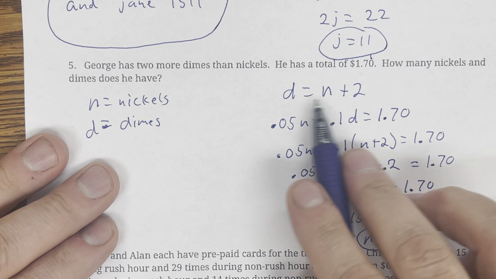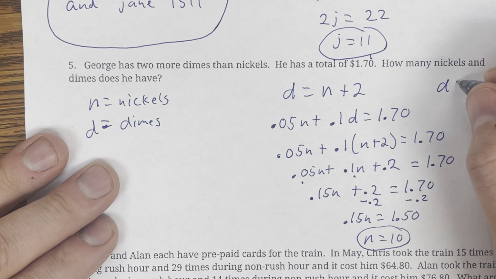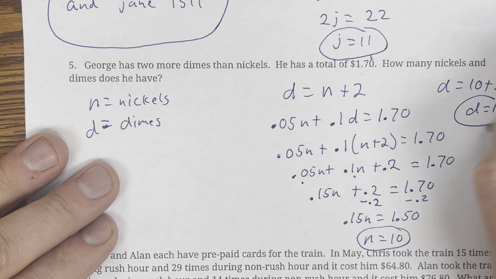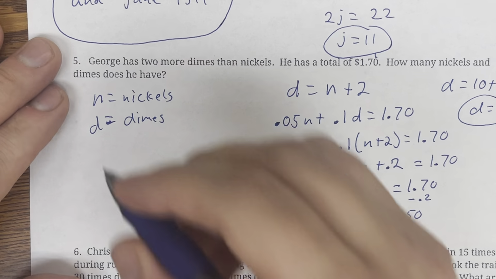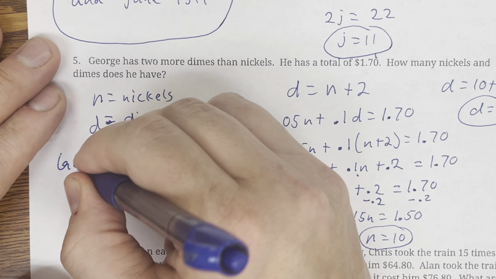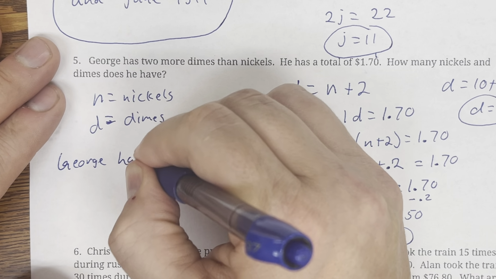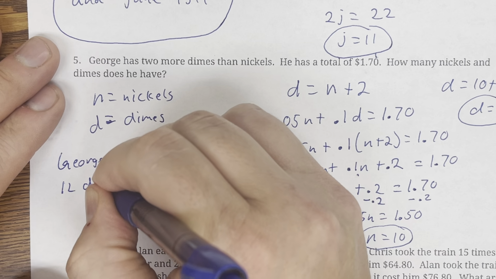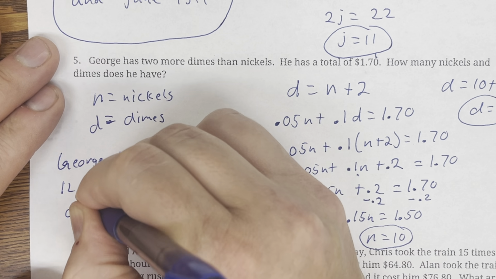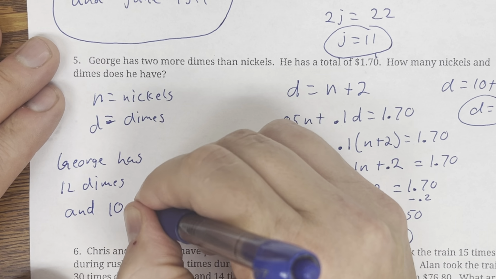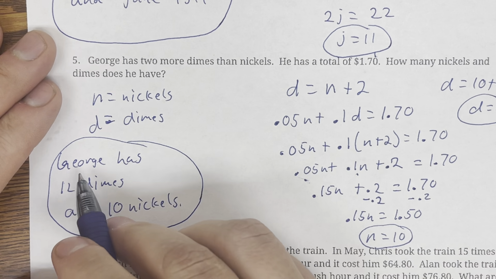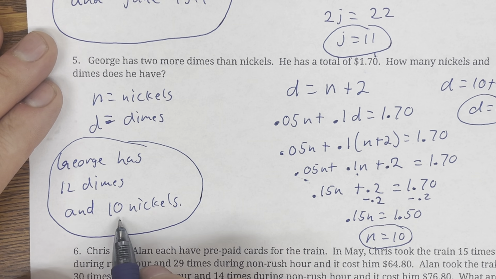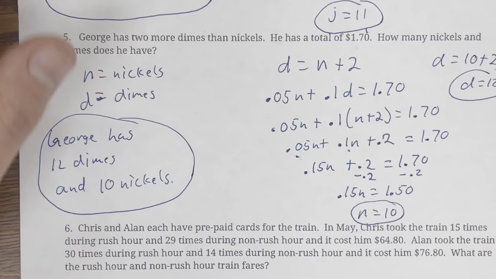That means D is equal to 10 plus 2. And D is equal to 12. So I have 12 dimes and 10 nickels. Or George does. And let's see, so $1.20 plus 0.50, yeah, 1.70. We got it right. We're good to go.